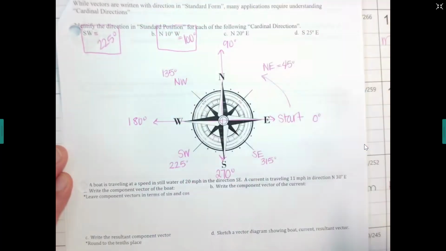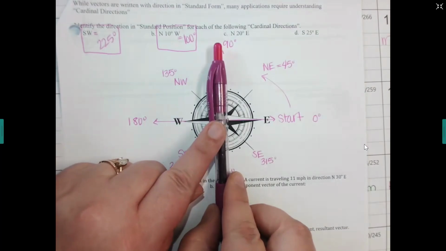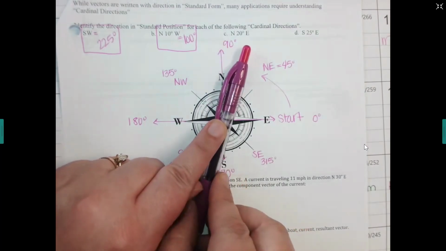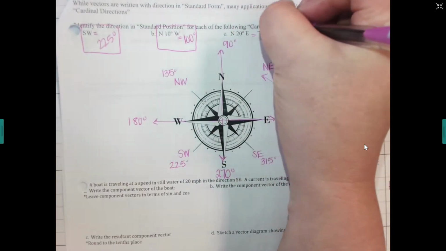Okay, next one. I want north 20 degrees east. So I'm going to start pointed north. And if I tilt 20 degrees east, am I going to add it or subtract it from 90? So it would give me 70, I heard is the correct answer.